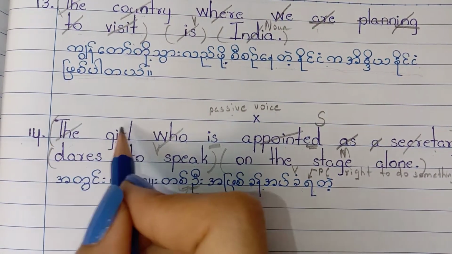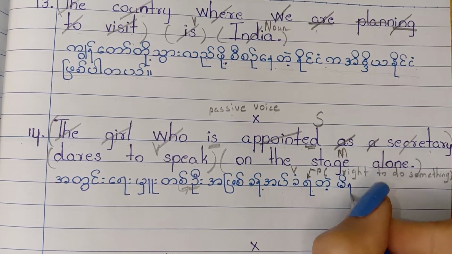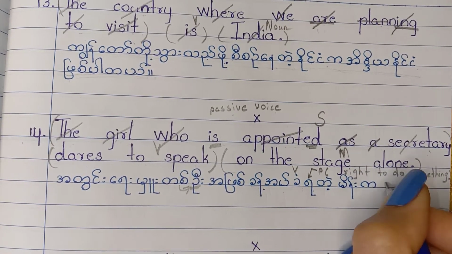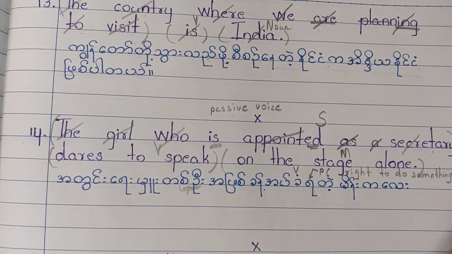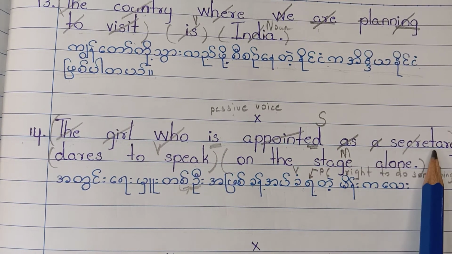The girl, it means mainly. The girl who is appointed as a secretary.